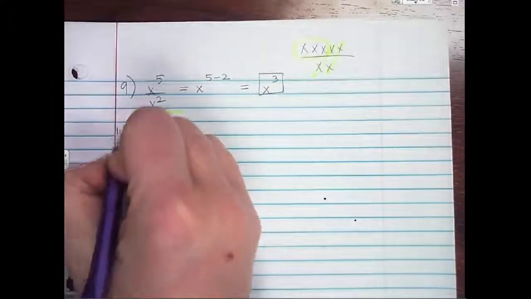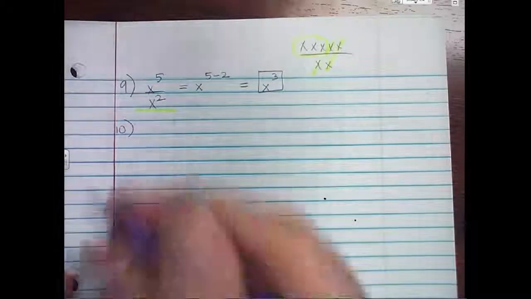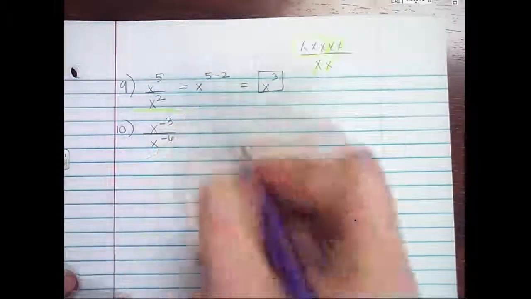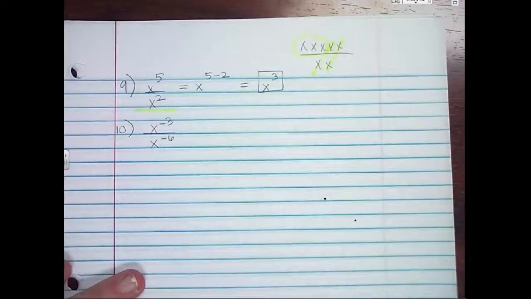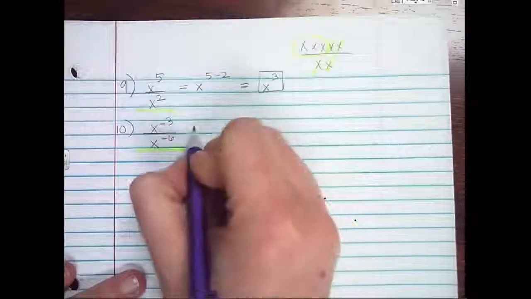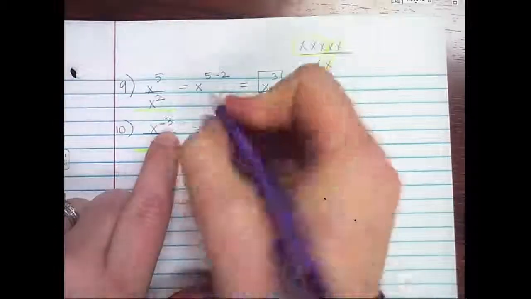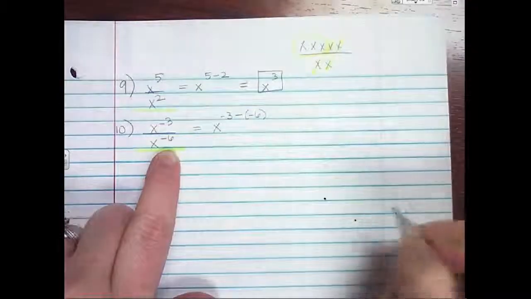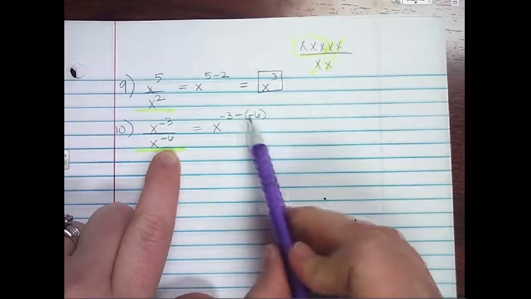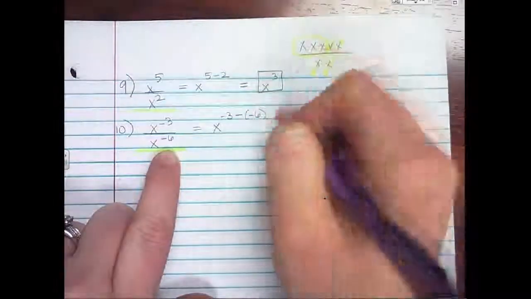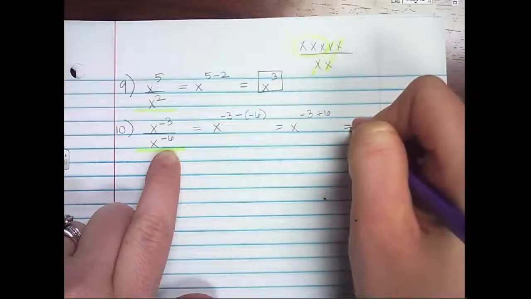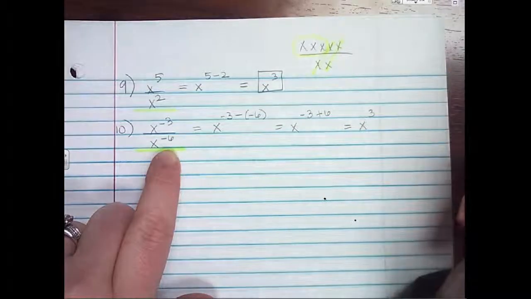Now, we're going to get a little bit crazier here with some negatives. So let's do x to the negative 3 divided by x to the negative 6. Okay, I can't say it enough. You have to be careful on these. So many people will mess up the negatives here. Okay, I always do the top one, negative 3, minus the bottom one, which is negative 6. What happens here? I've got 2 negatives, so that becomes negative 3 plus 6, which equals x to the 3rd.